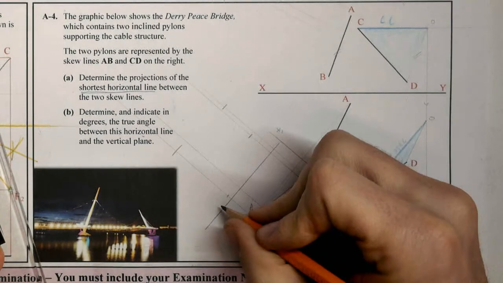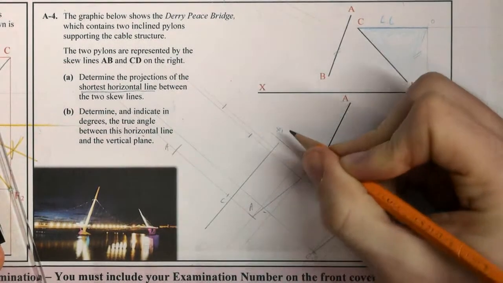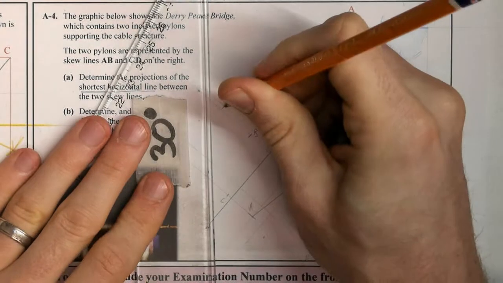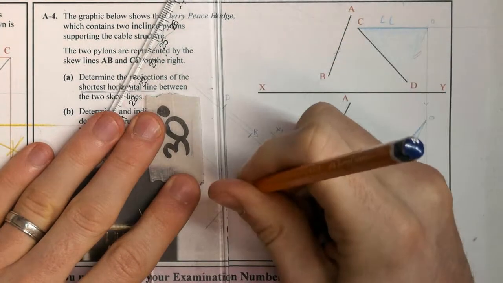Okay, so here's my C, A, B, and D. So join those along.